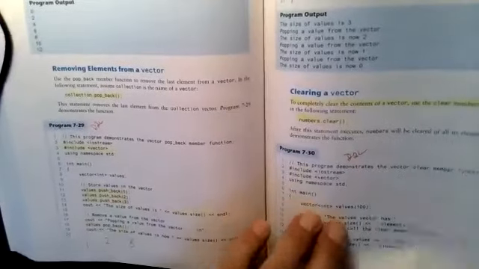I have D2L. I don't know if I gave these to you on D2L or not, because I didn't make all these code listings.